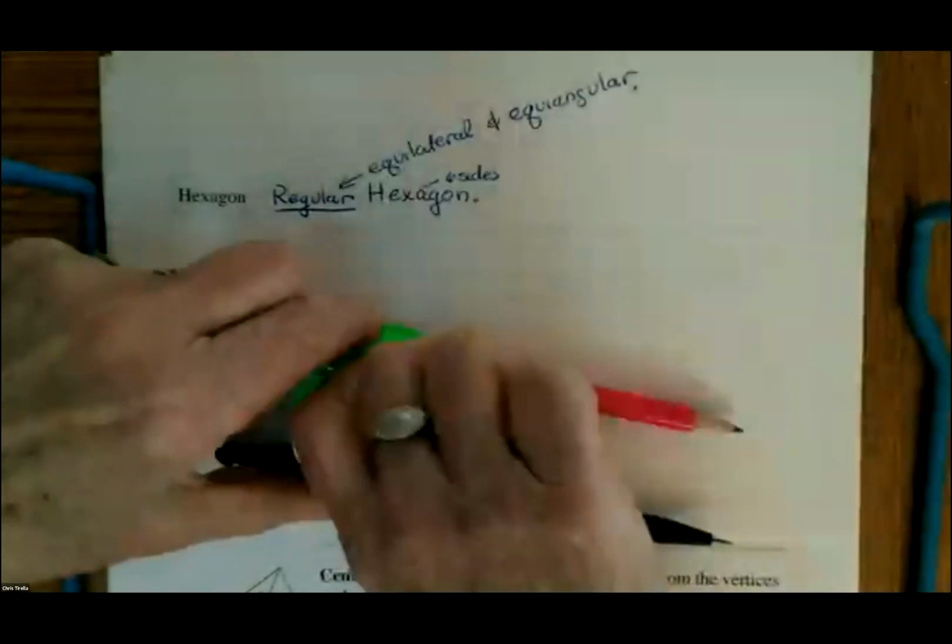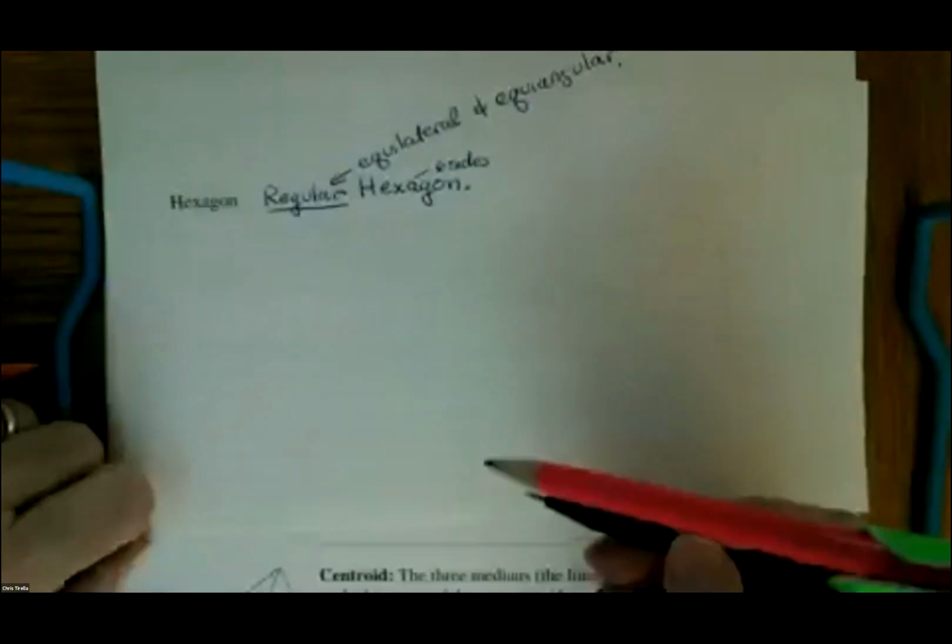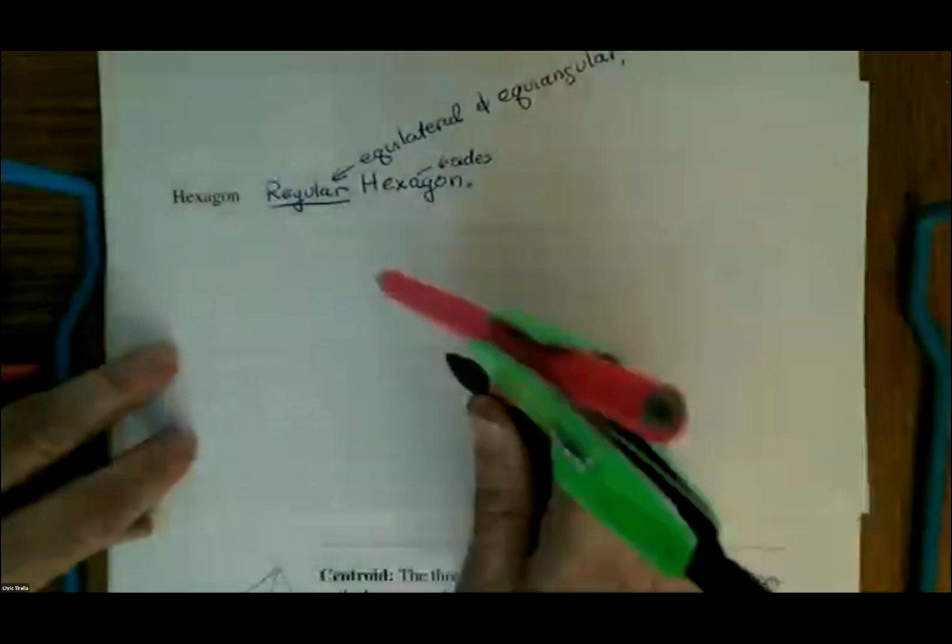What you want to do is take your compass and open it to any radius and make sure it's real tight. We need this radius a lot. Once you've got your radius, you've got to keep it the same for every move we're making. I'm going to, with that radius, draw a circle.